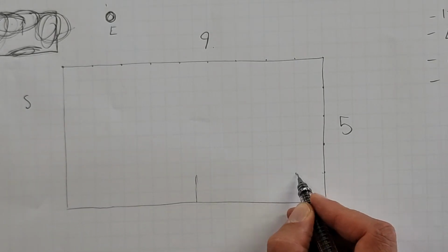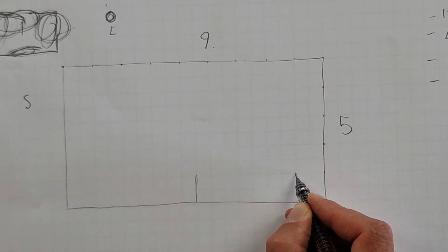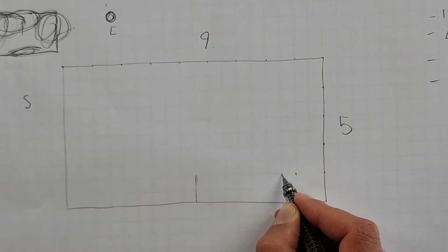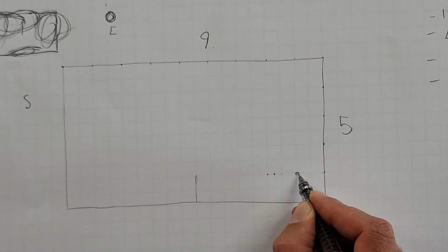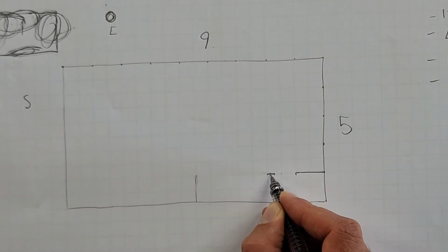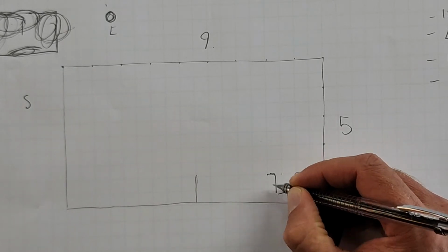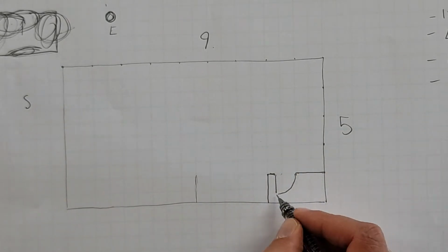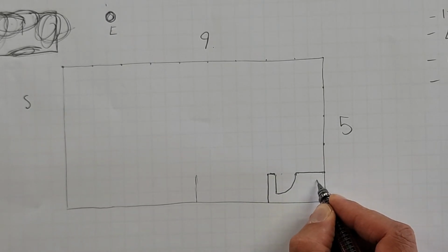We're going to need at least 1 to 1.5 meters. Our doorway is 800. Okay, so there's 2 meters. There's our doorway. So if I do a little wall here, the door opens into this. Okay, and I put my toilet here on the side.